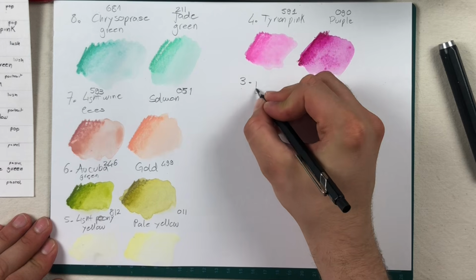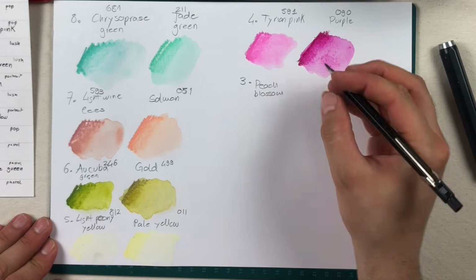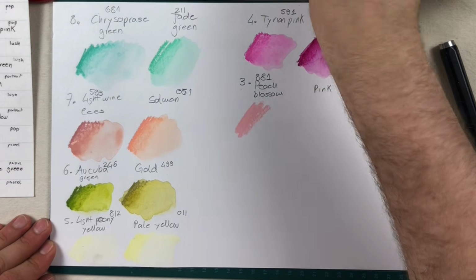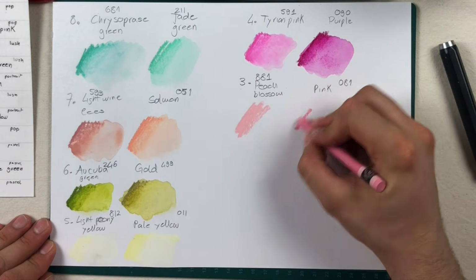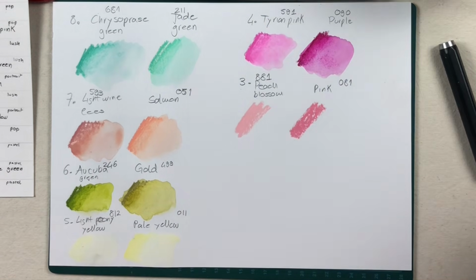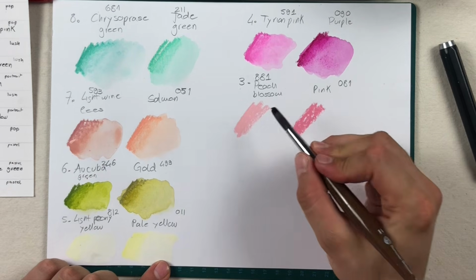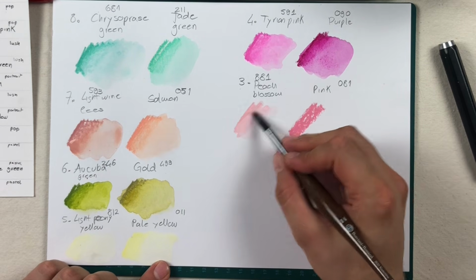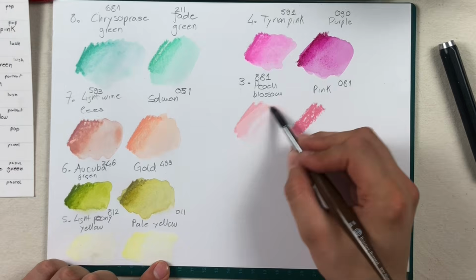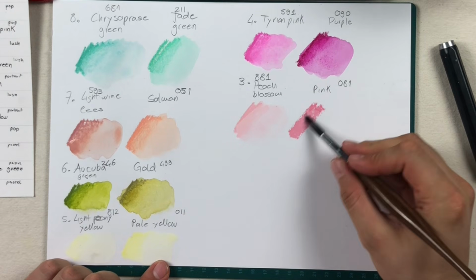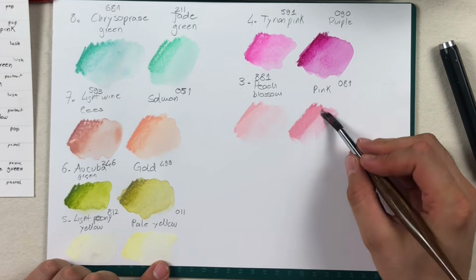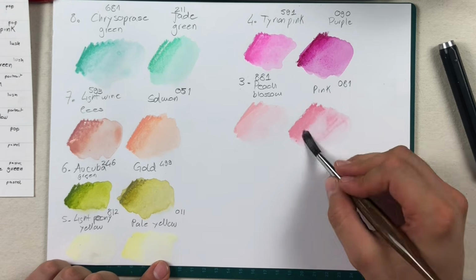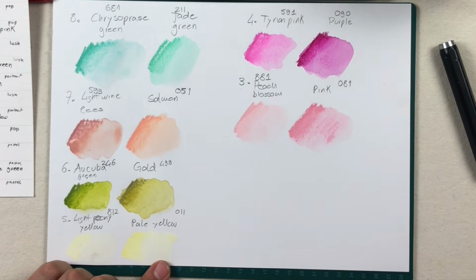Here we have Peach Blossom with Pink. Peach Blossom is much lighter than Pink, but the hue is kind of similar. Maybe Peach Blossom is also a bit less saturated. When we wet the Peach Blossom, it becomes even lighter. When we wet the Pink, we still have a bit more color which is remaining.